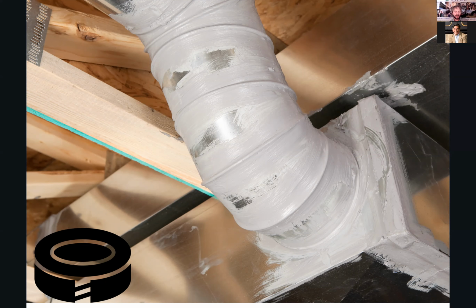And again, I forgot to put the little logo in there, but there could be a potential health drawback here. The mastic actually has VOCs in it, so you can get low-VOC mastic to make sure you're not dragging down the health of the house. Or you can go with metal tape. There's a metal duct tape. It doesn't seal as well, but you can tape all those seals and joints in the exposed duct wherever you can find it.